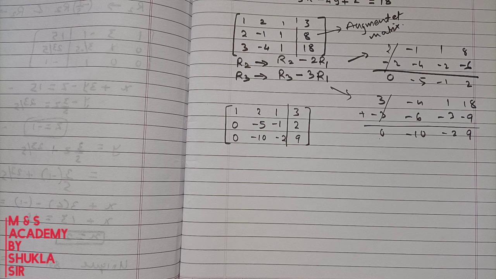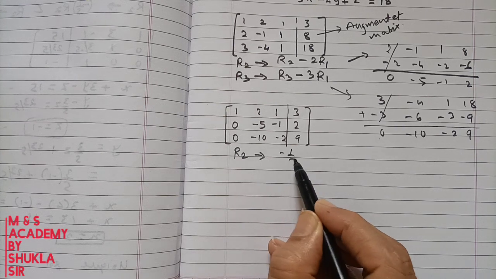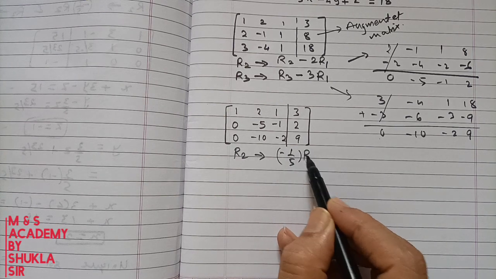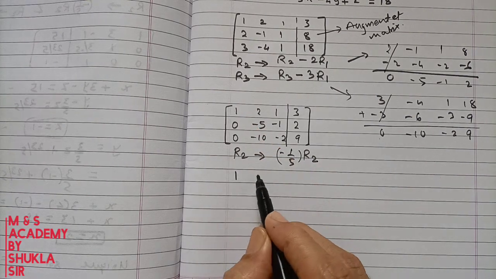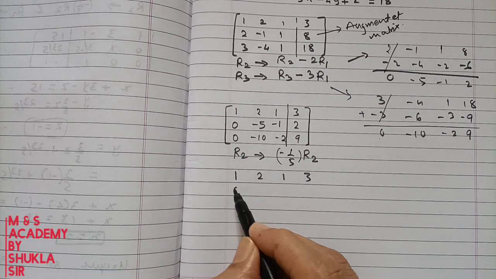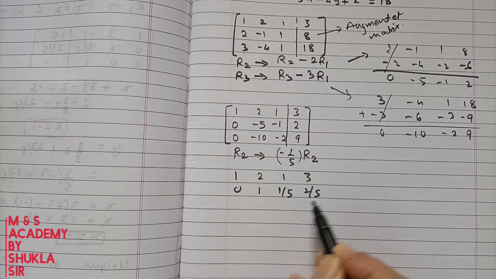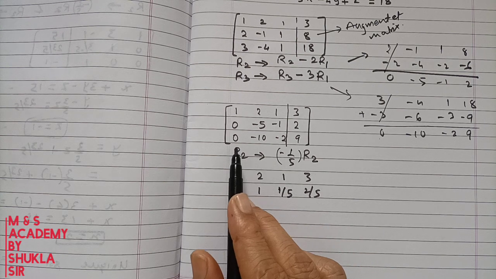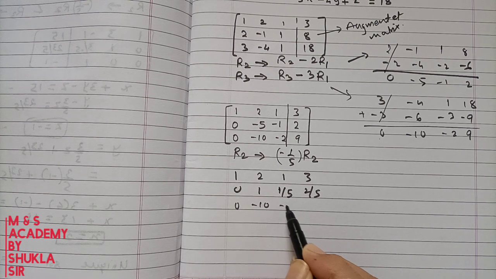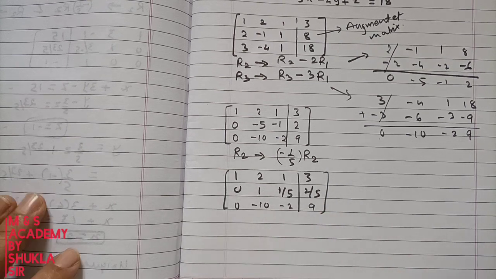We draw a line to make a difference between matrix and augmented matrix. Now we need to make this one a 1. So the simplest way, we need to change R2 by multiplying R2 by minus 1 by 5. So this is 1, this is 2, this is 1, this is 3, this is 0, this is 1, this is 1 by 5, this is 2 by 5. This one is 0 minus 10 minus 2 and 9. So to write the augmented matrix.